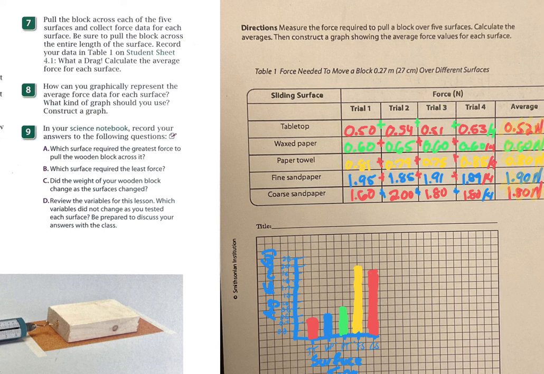B, which surface required the least force? Well, which one was the smallest? Let's look at our graph. So this one went up to 0.52. That is the smallest number of our averages here. If you look right up here at the top where I'm pointing with the laser, our smallest number is 0.52. So we're answering these questions with our data.